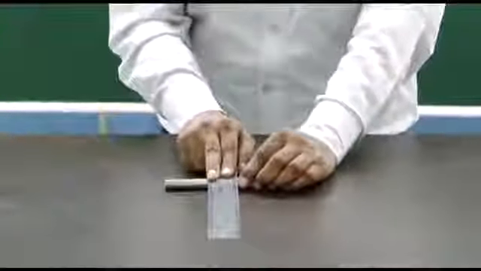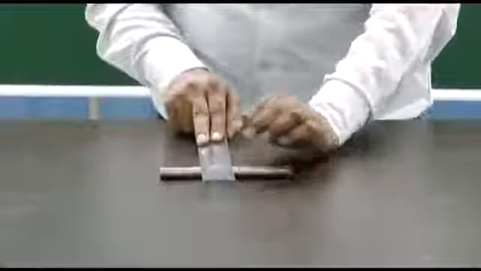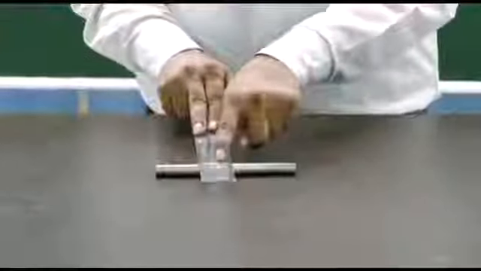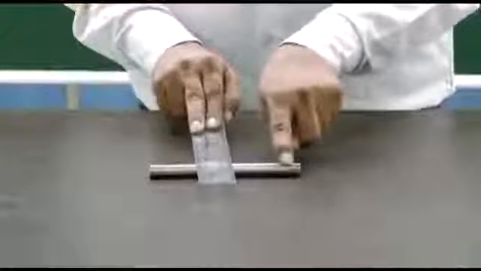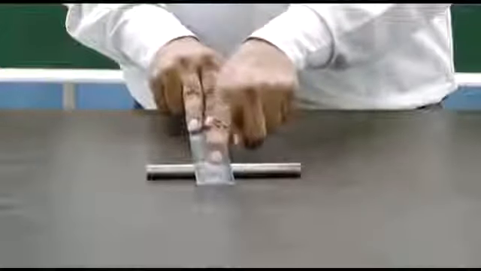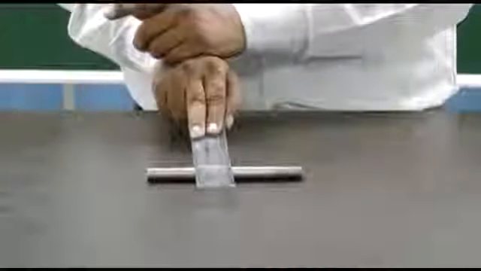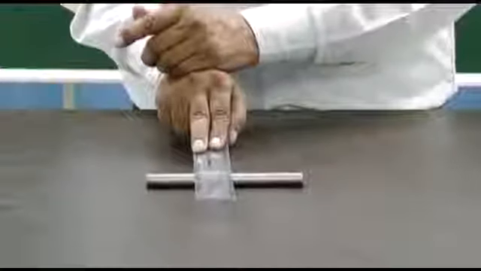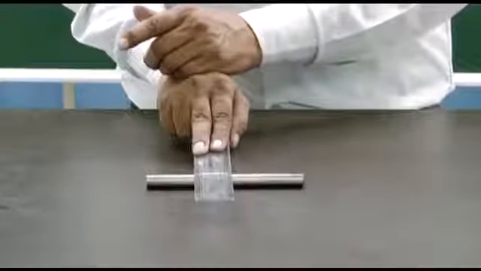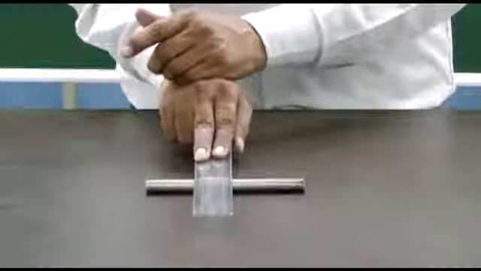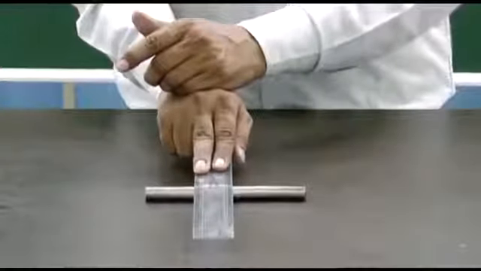It is not rubbing like this, or like this. So, here these two velocities are same, the velocity of the topmost point and this plastic scale, they are same. So, this tube is rolling on both the surfaces, the surface of the table as well as the surface of the scale.